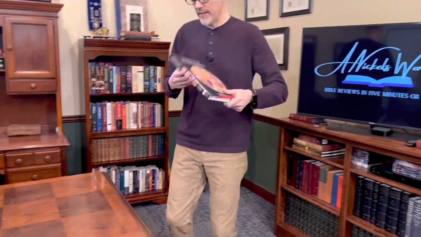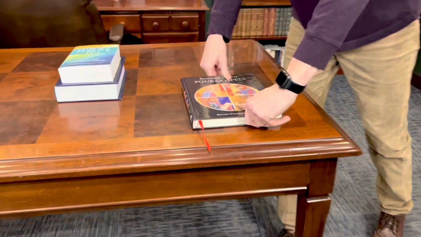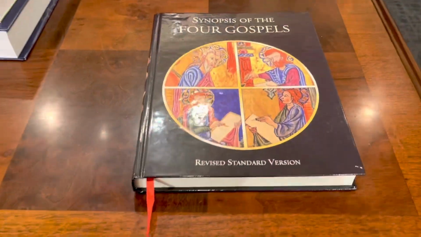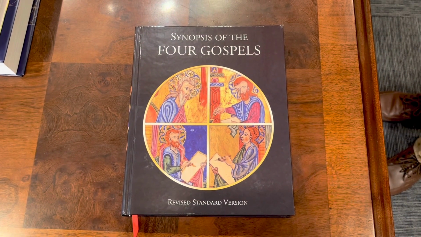We have the synopsis of the four Gospels. And what's really cool about this image on the front is it tells you on the back that this cover design is based on representations of the four evangelists in a 15th century Armenian manuscript of the Gospels. So we have some really neat artwork on the front, and this is what really attracted me to it. I really love this representation of the four evangelists.